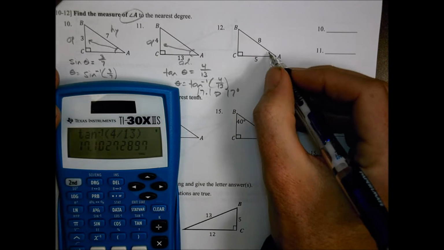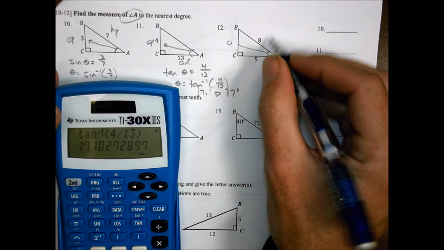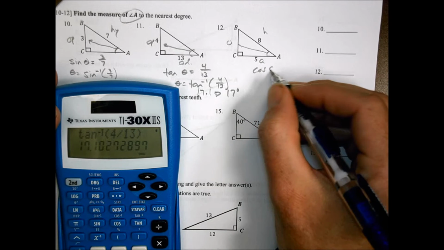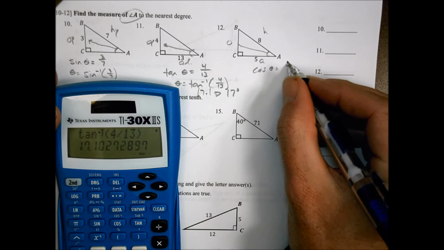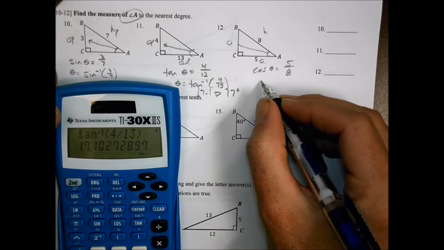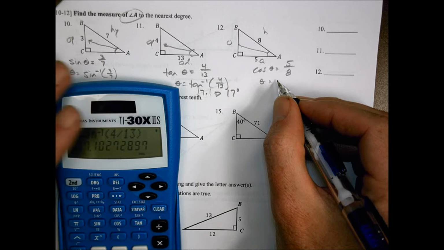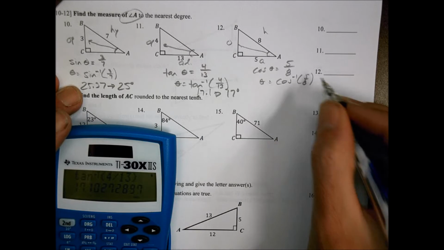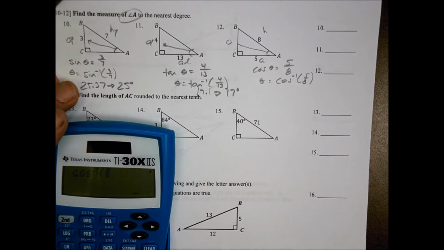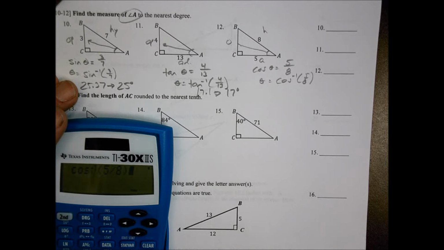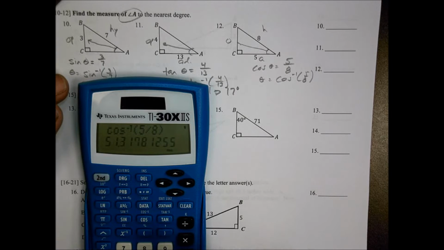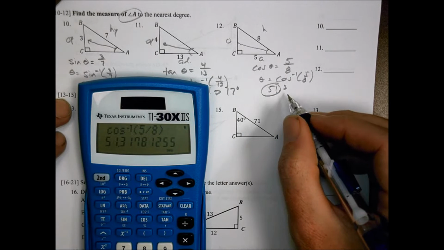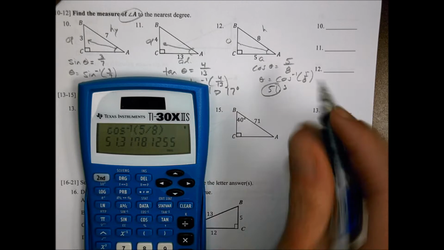For this one, here's A, and we don't have an opposite, but we have a hypotenuse and an adjacent. So that's going to be the cosine of theta equals the adjacent over the hypotenuse. And so our theta is equal to the inverse cosine of 5/8. So we do second cosine, we do 5 divided by 8, and we plug that in there, we end up with 51.3. And for the nearest angle measurement, that's going to be simply 51 degrees there.